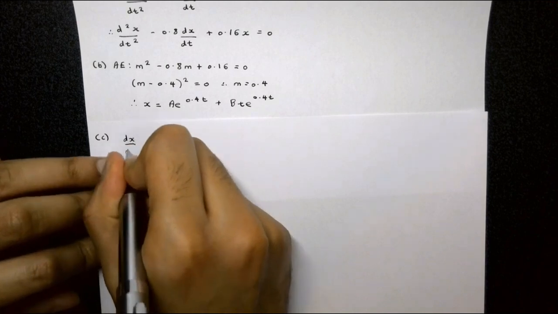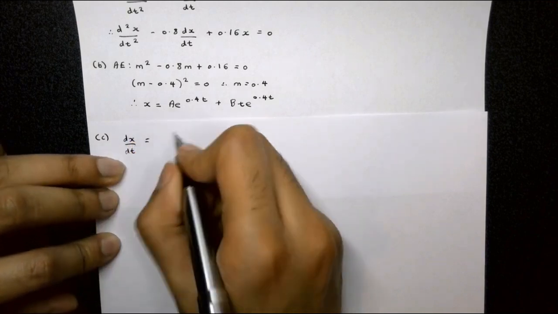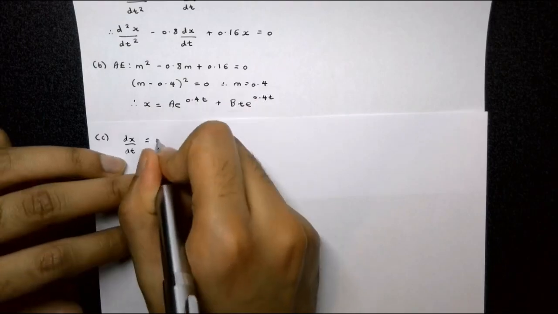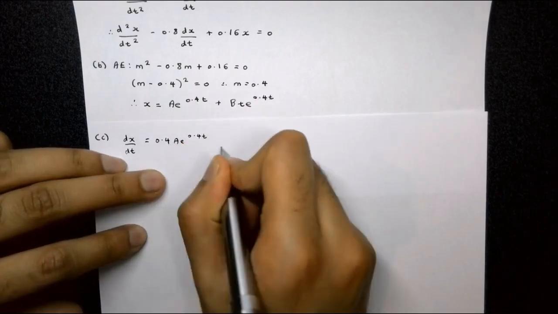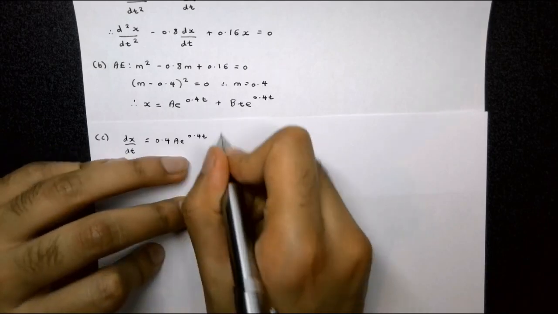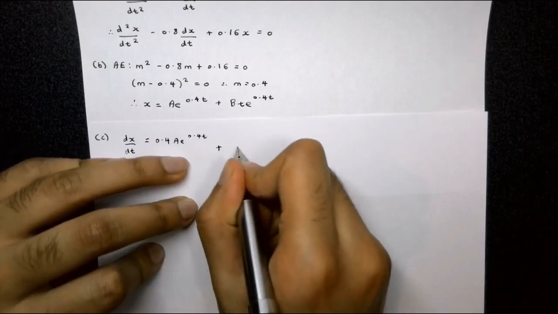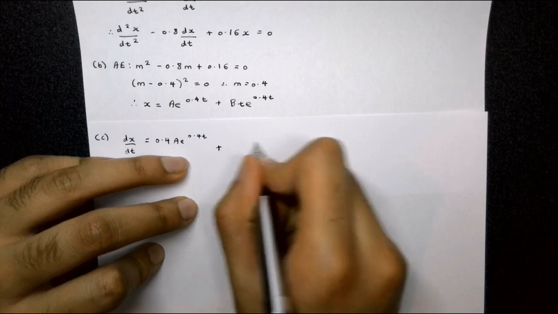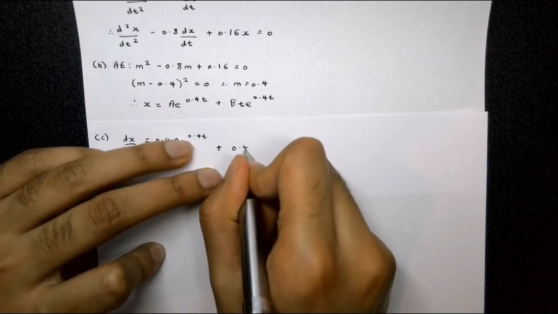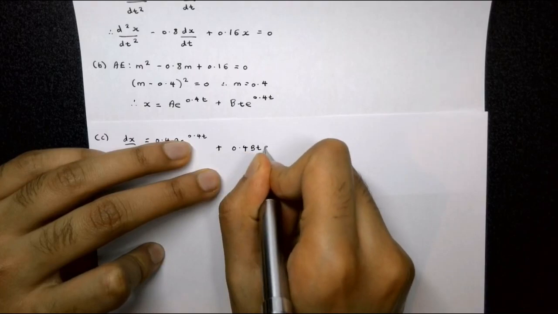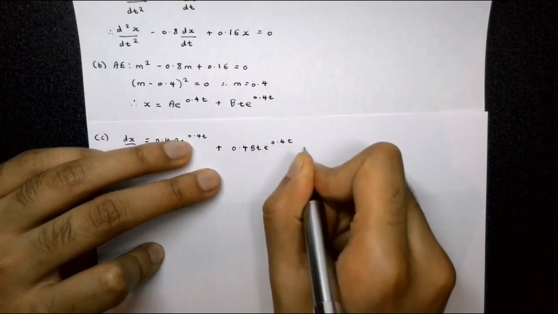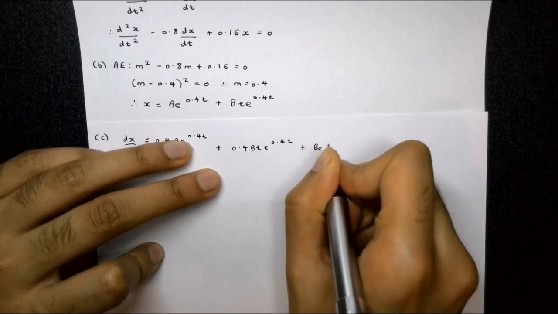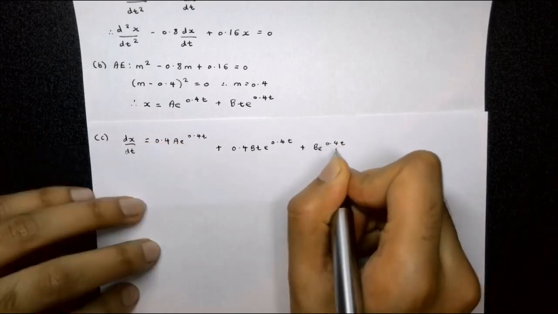So if we take a look at what we have over here, for part C of the question, dx over dt is equal to, well, here we end up with 0.4a e to the 0.4t, and then through the product rule, we add on 0.4bt e to the 0.4t plus b e to the 0.4t.